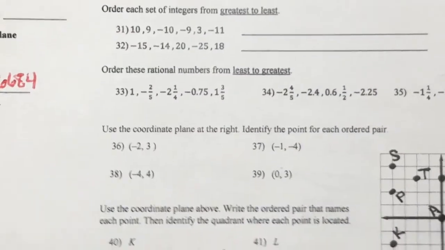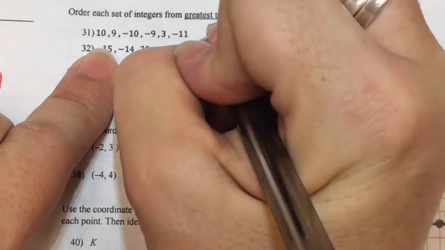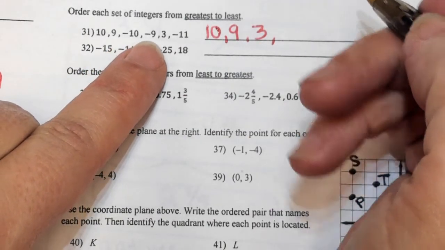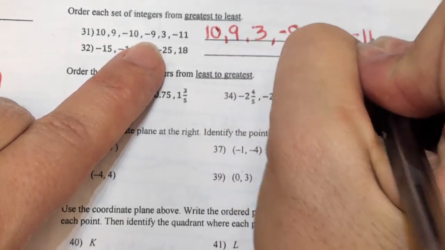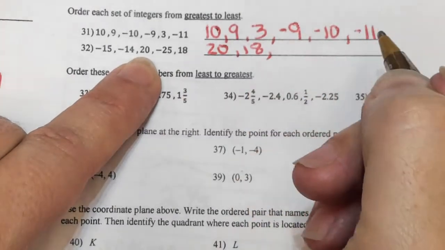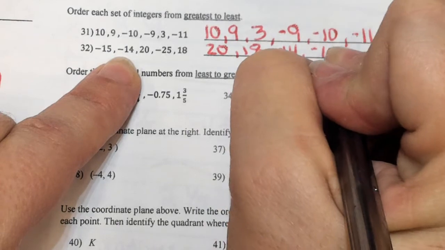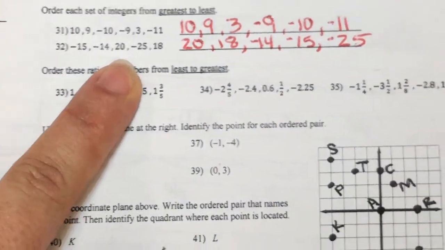Greatest to least. Check these. 10, 9, 3. Negative 9, 10, 11. And this one, we got 20 and 18. And negative 14, negative 15, and negative 25. Whew, I'm trying.